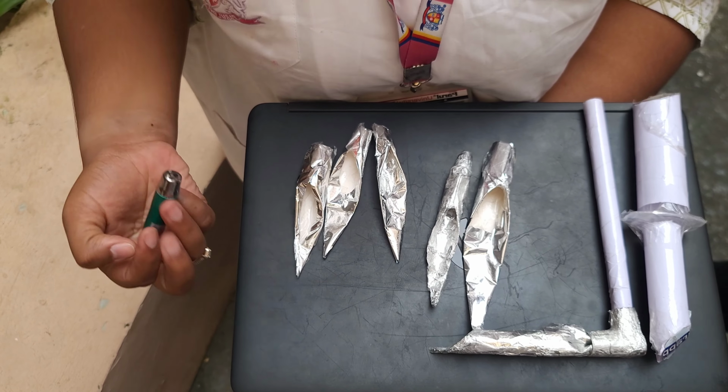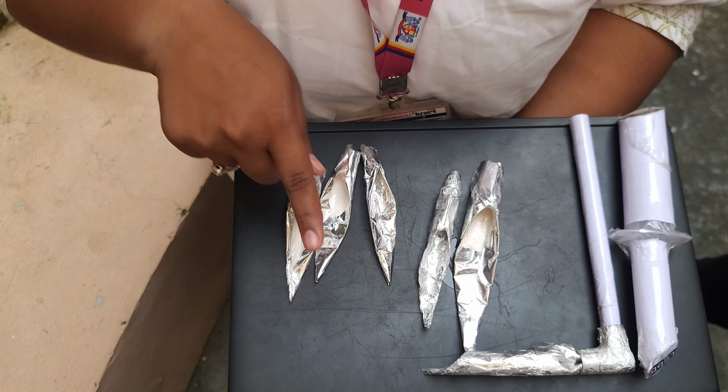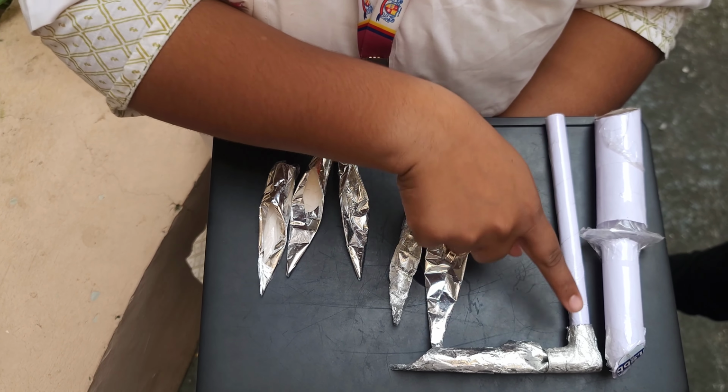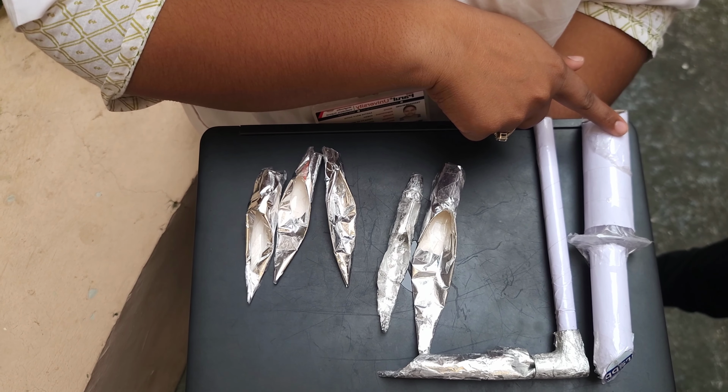So this is the light source. These are the different sizes of blades. This is the laryngoscope handle with the blade attached, and this is the advanced laryngoscope.